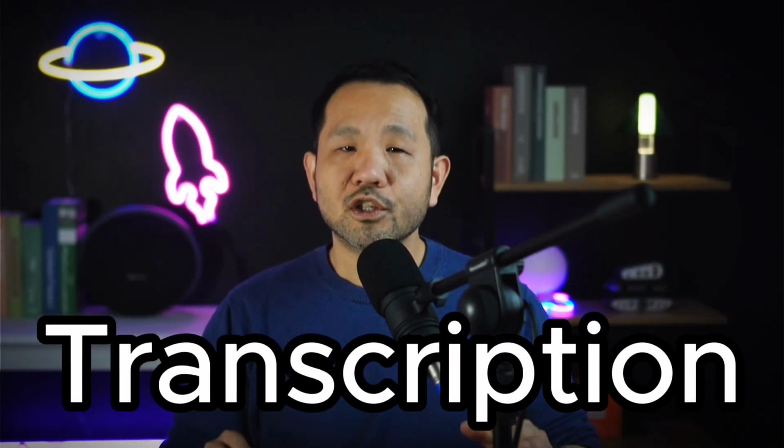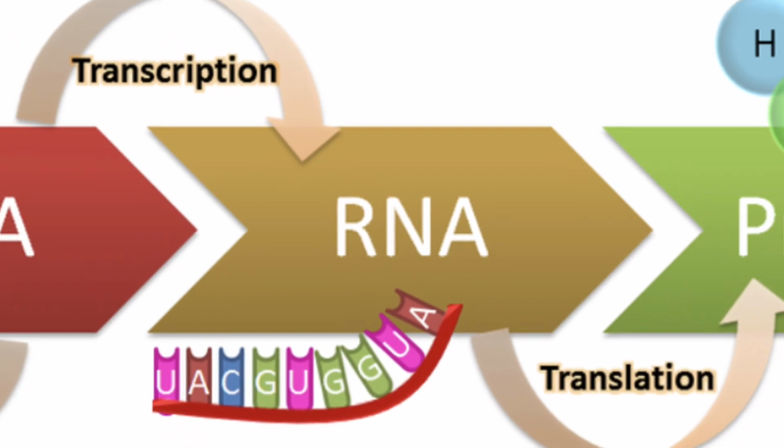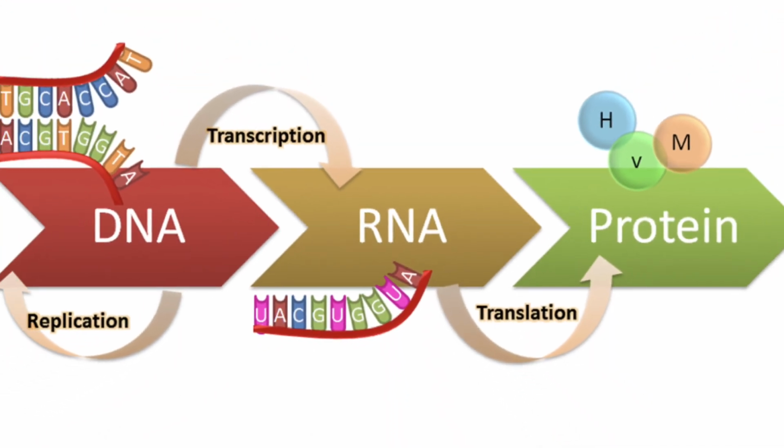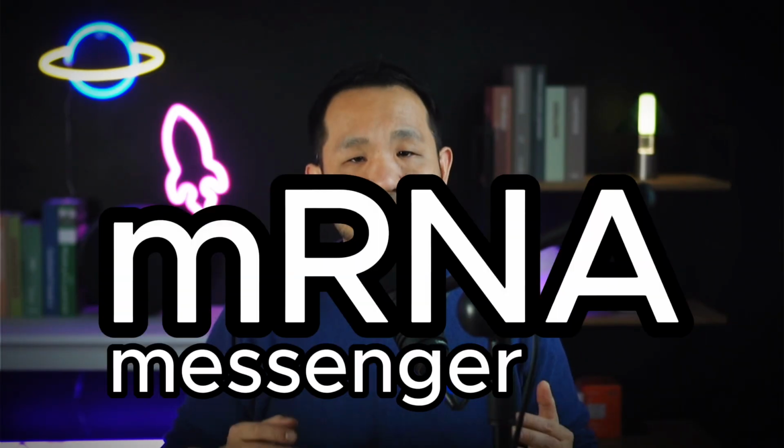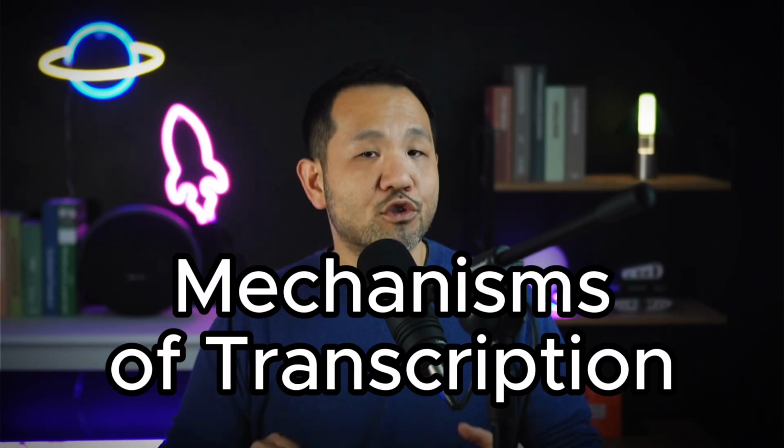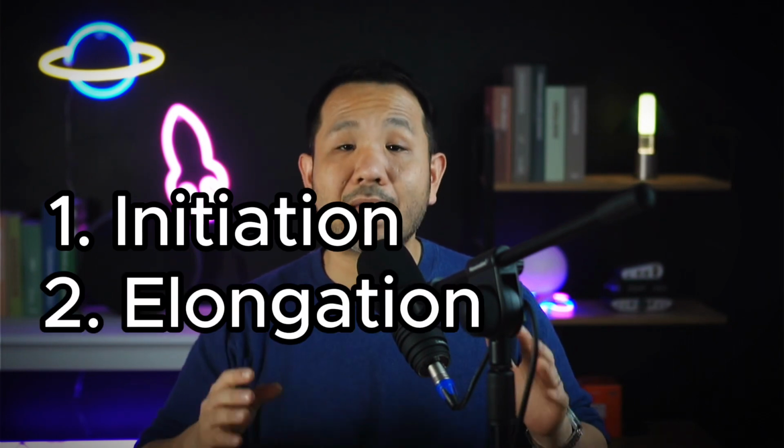Moving on to part 2, let's take a look at the process of transcription in greater detail. Transcription refers to that first arrow that extends from DNA to RNA. The RNA that we produce at the end of this process is referred to as mRNA, with the M standing for messenger. For now, let's not worry too much about why certain genes are expressed in which cells at what point of an organism's life, but focus solely on simply the mechanisms of transcription itself. Transcription is divided into 3 stages: initiation, elongation, and termination.